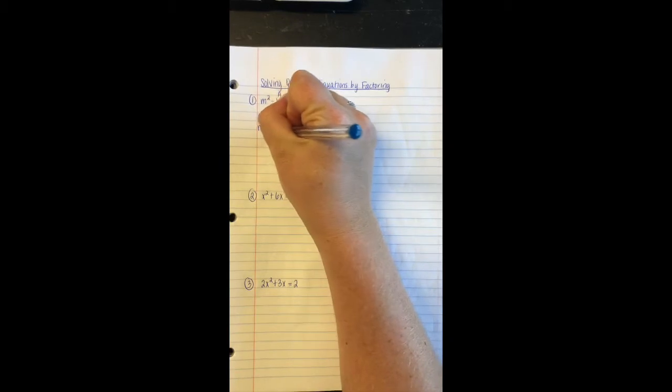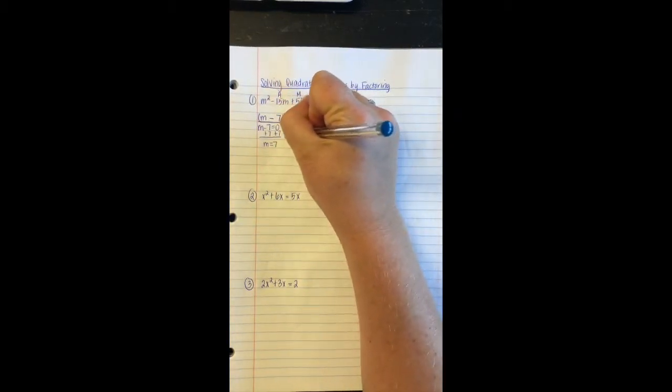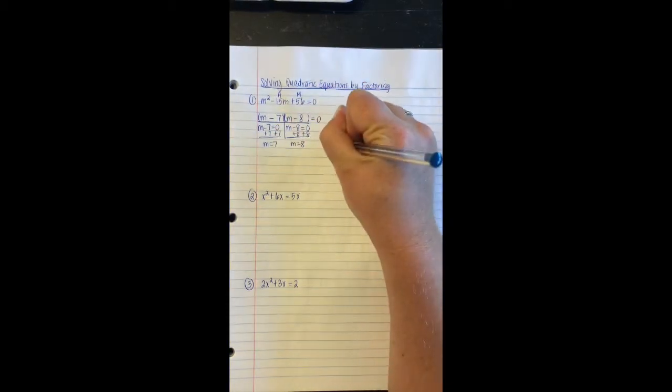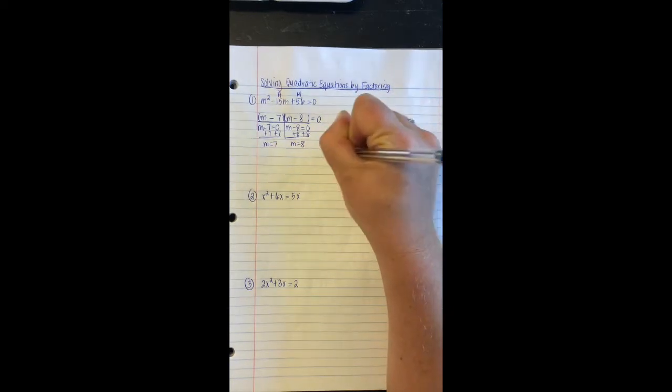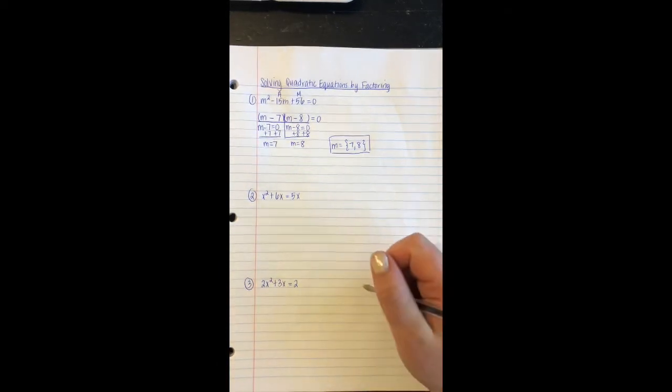So I add 7 to both sides. That gives me m equals 7. And I add 8 to both sides. That gives me m equals 8. And then my solutions are 7 and 8. You're not really required to put it in a solution set, but I think it's a neat way of writing out all of your answers in one space, so it's easier for whoever's grading you to find your solutions.